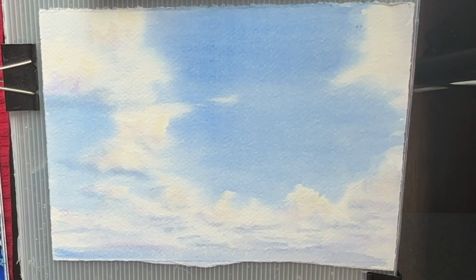We are going to proceed on to the second sky, which is our wispy sky, this one. And hopefully what you can do is practice these until you feel that you've got some comfort in doing this type of sky. It does take a lot of practice.